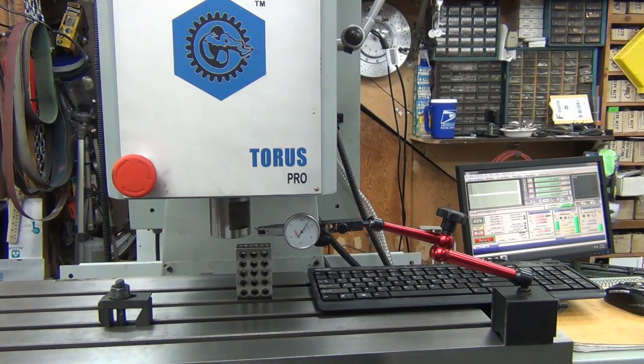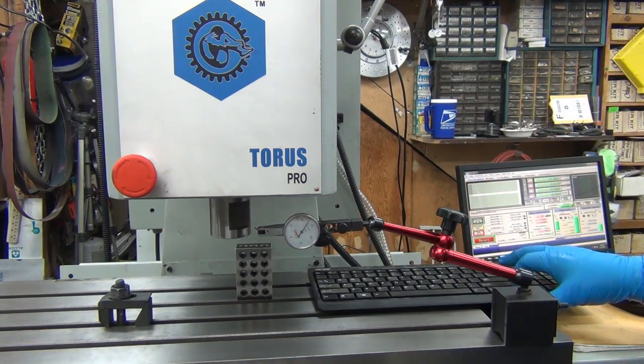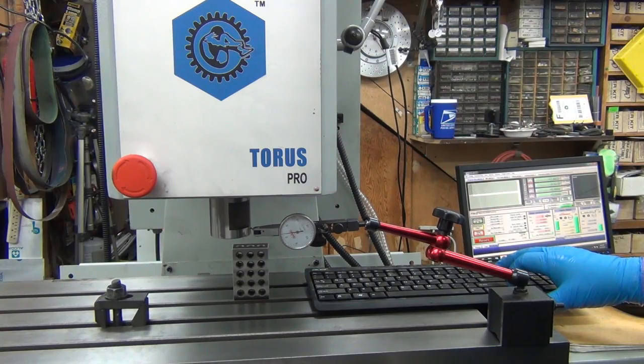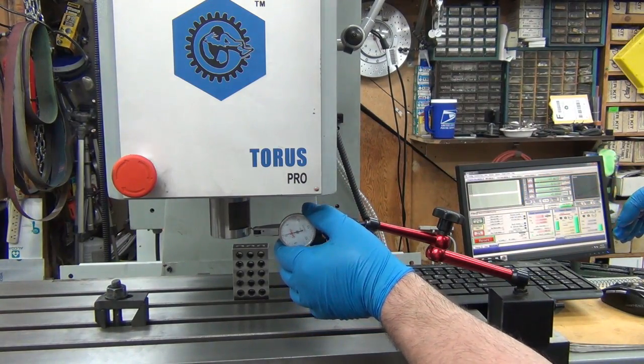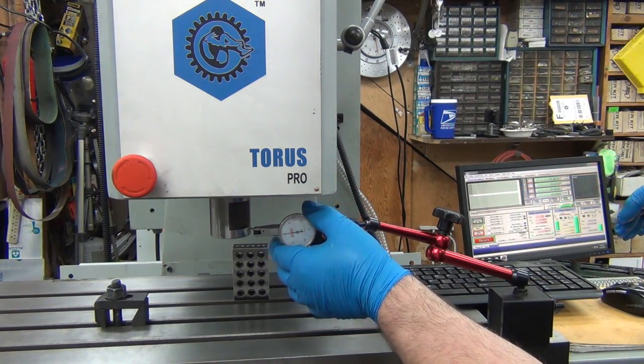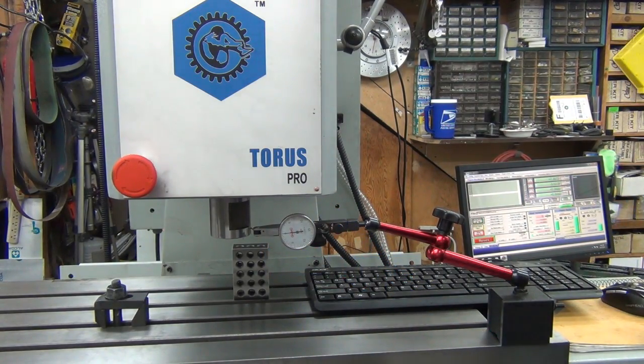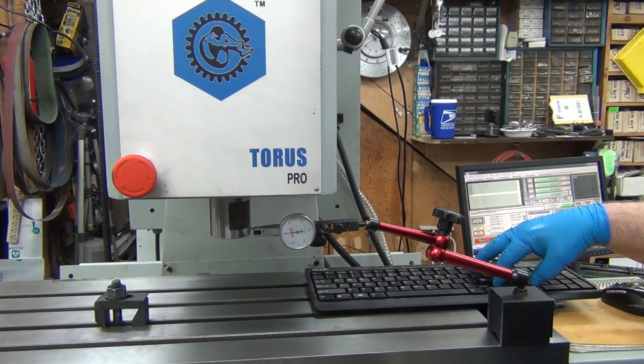Alright, I'm trying to set up a similar test for the X-axis. I'll probably take the keyboard off of here. Let's move the table away, see what kind of travel distance we get.